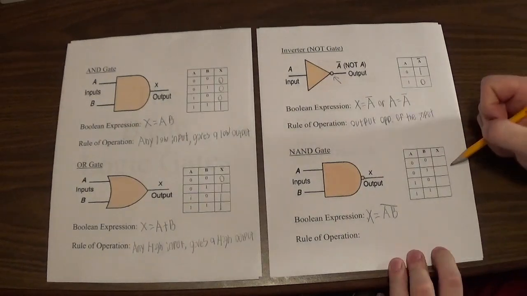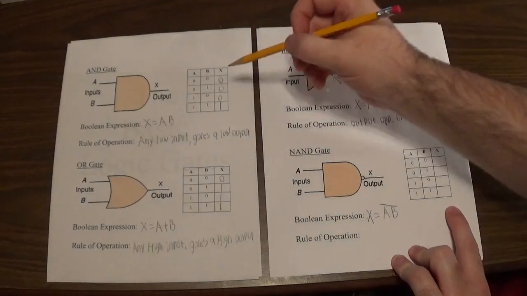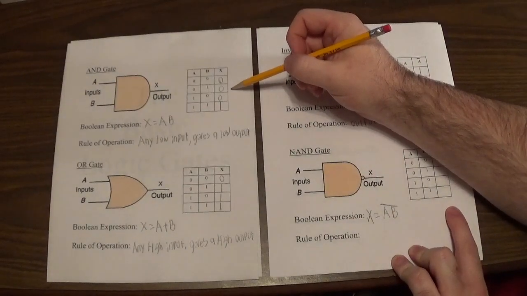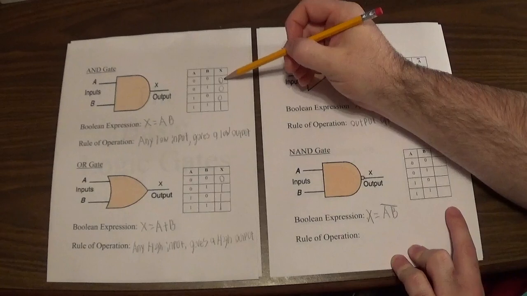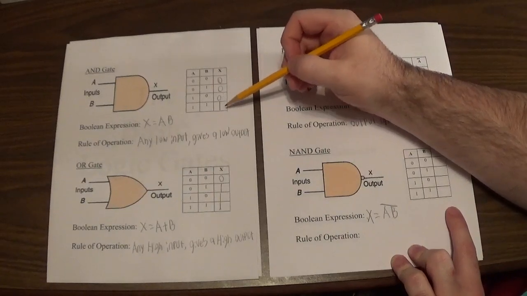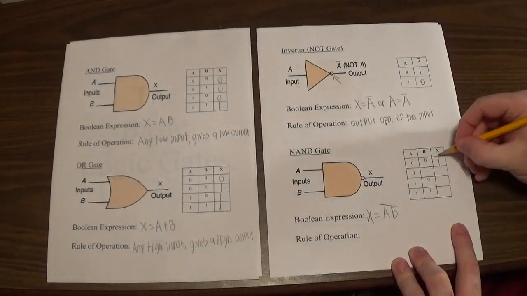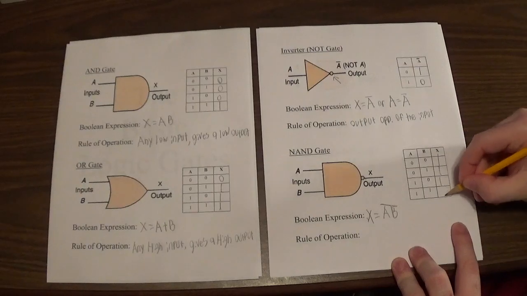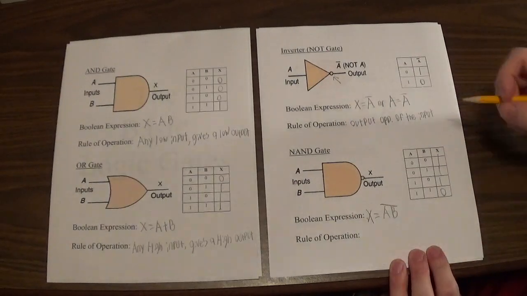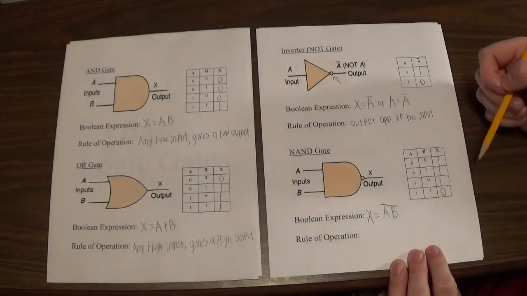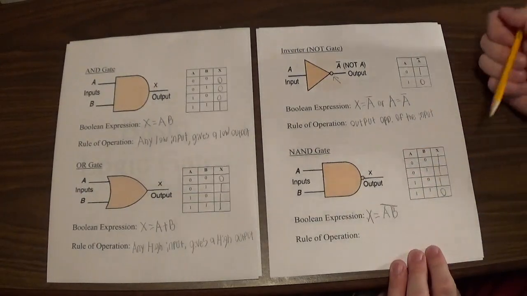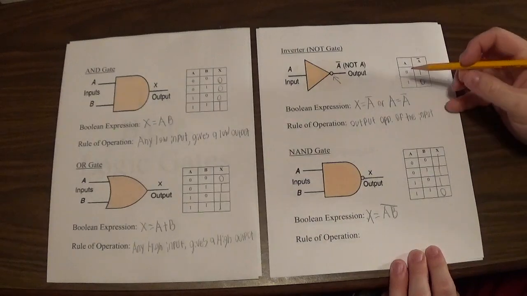All right, so that means that this truth table is going to be the opposite of the AND truth table. So it was 0, 0, 0, 1. Now it's going to be 1, 1, 1, 0. Okay, so we basically still multiply it. 0 times 0 is 0, and then it gets inverted, makes it a 1, and so on.